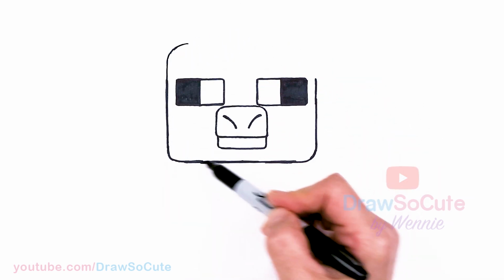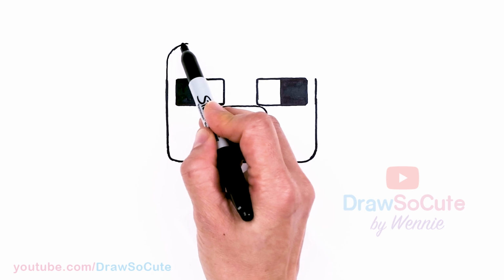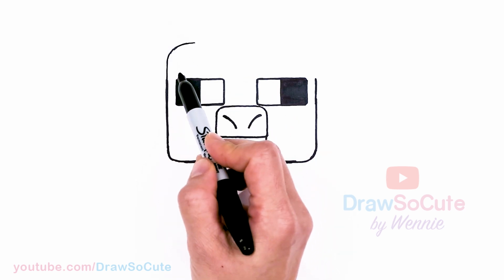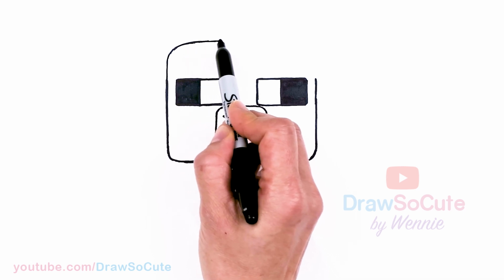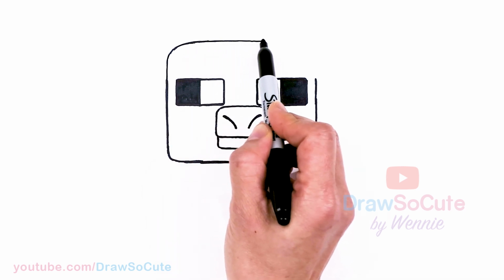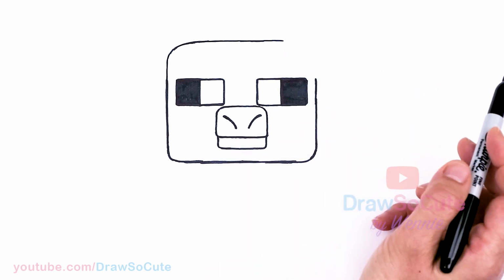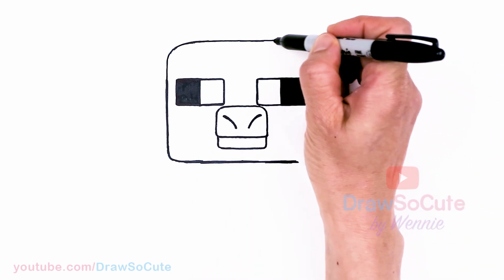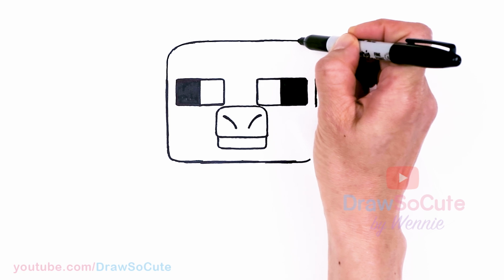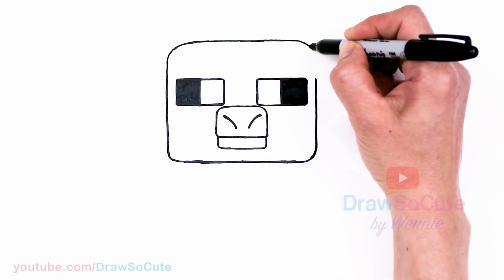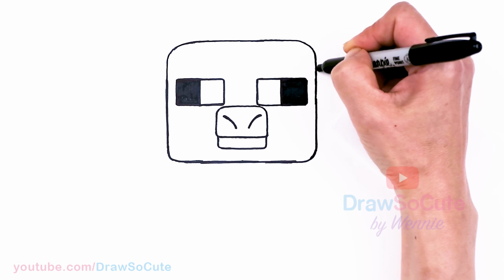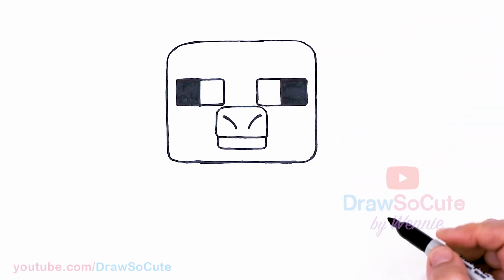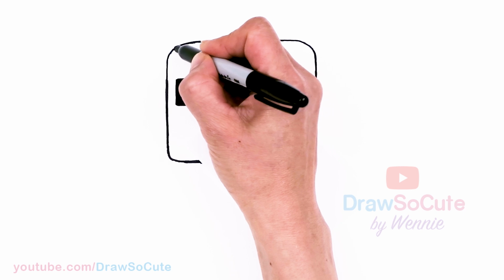So we're just kind of creating this squarish head. So don't go too high or too low. Your goal is just to kind of make it square. And I'm going to go across, straight across, right there, and then once again round off the corner and come straight down. There, got the top of the head done.